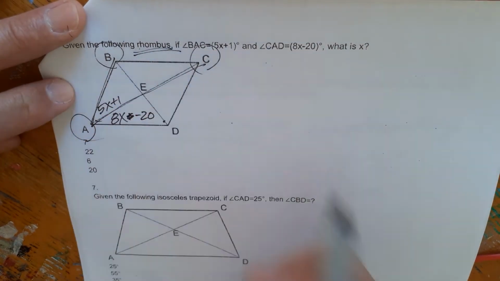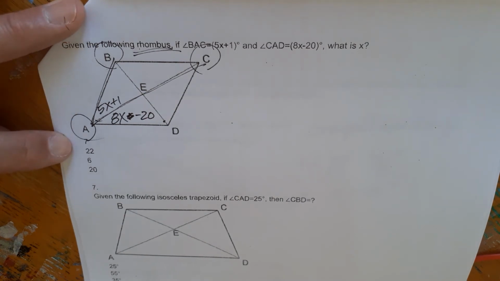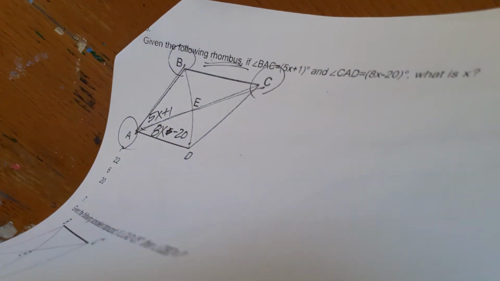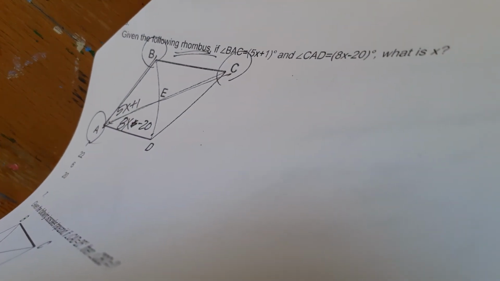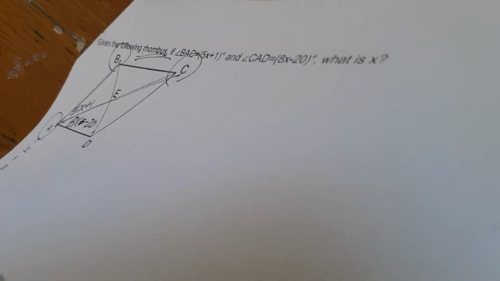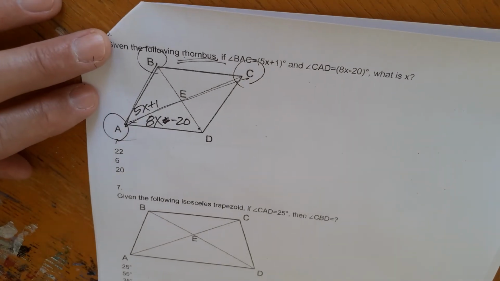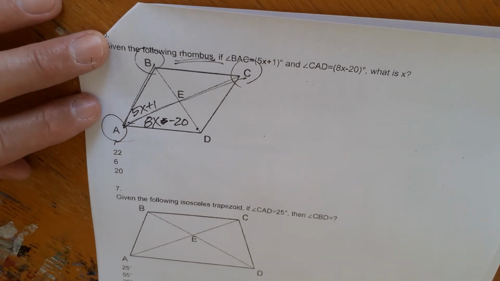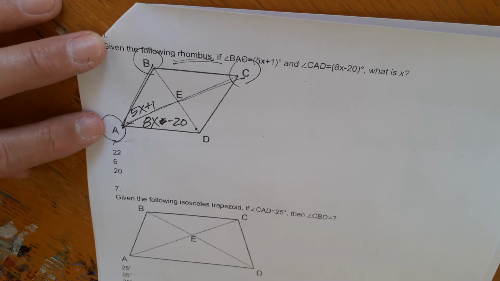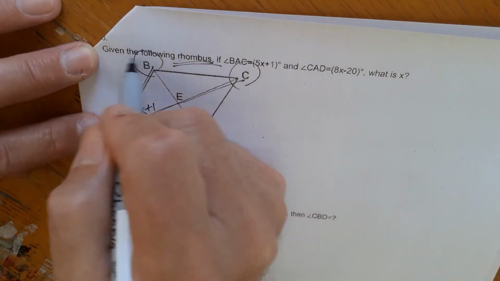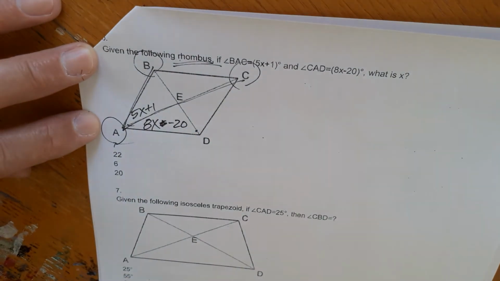Given the following rhombus. Well, they don't seem to give us any more information here. They don't, given the following rhombus, right?